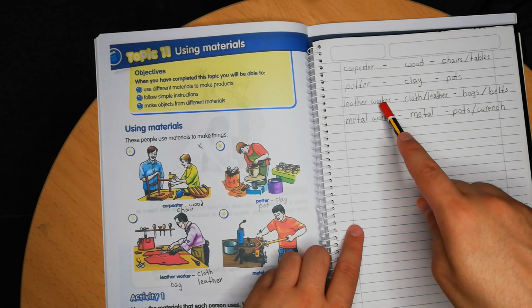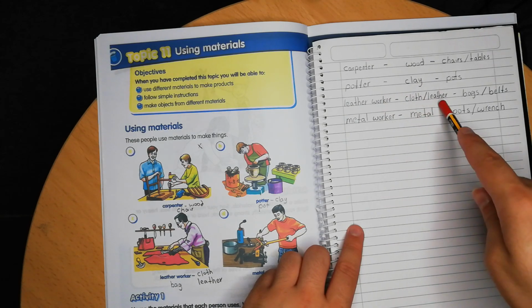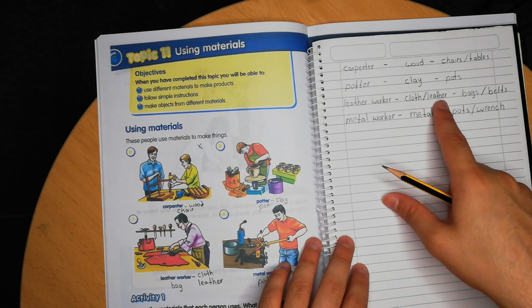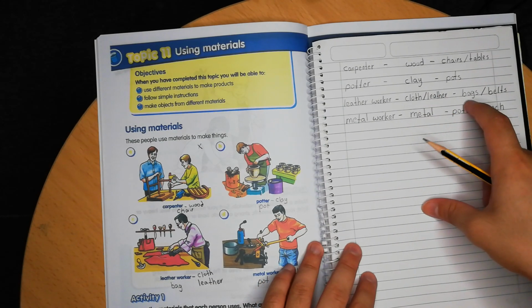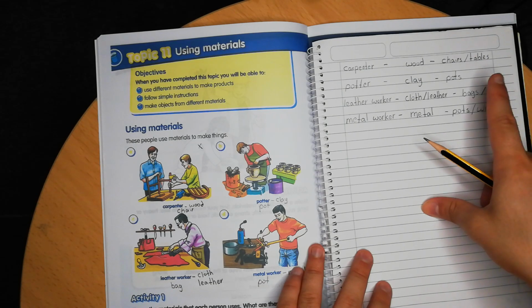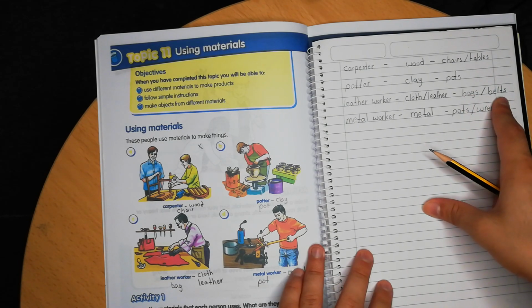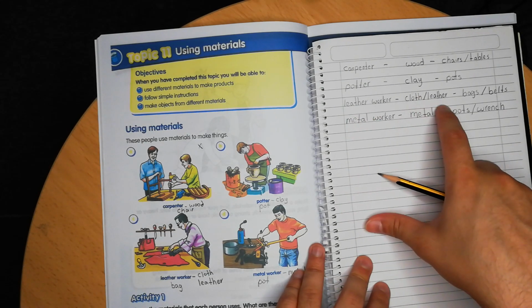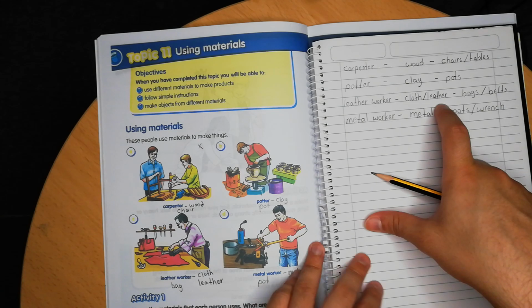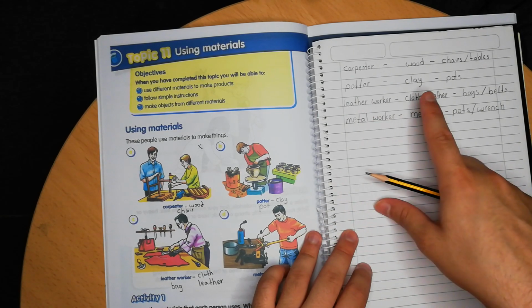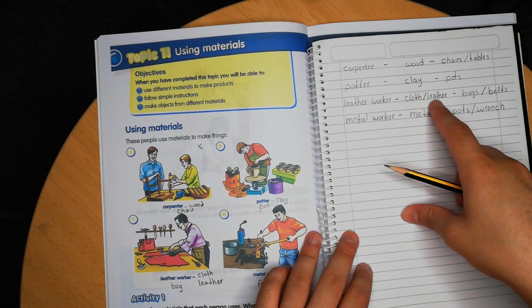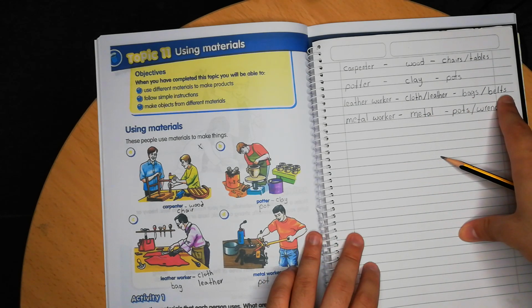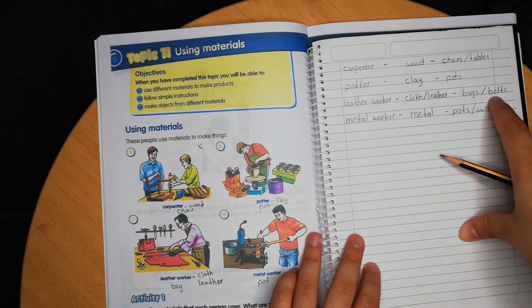Leather worker. Cloth and leather. Bags and belts. A leather worker uses cloth and leather to make bags and belts.